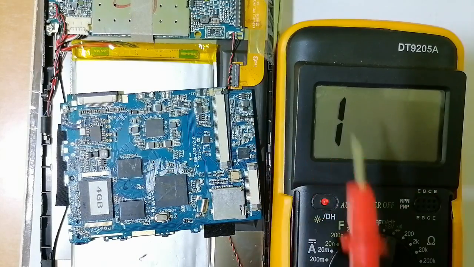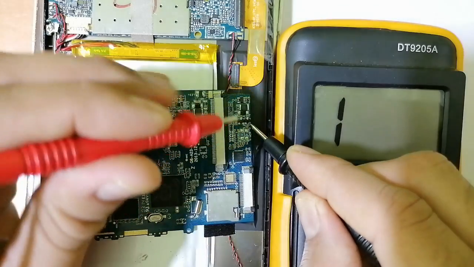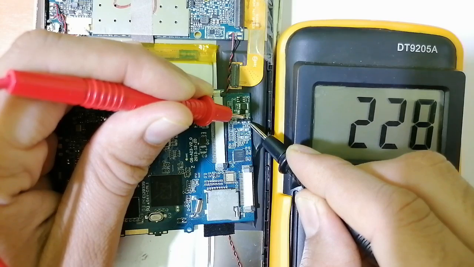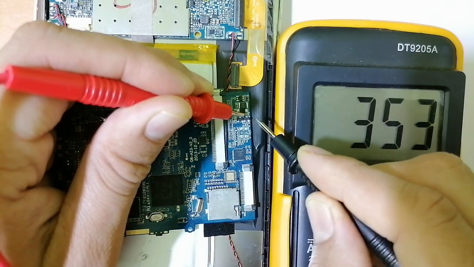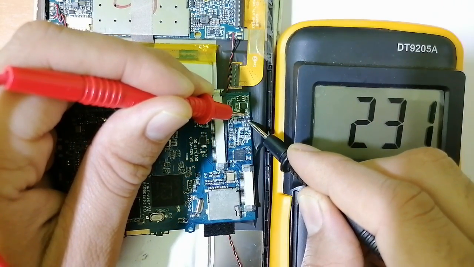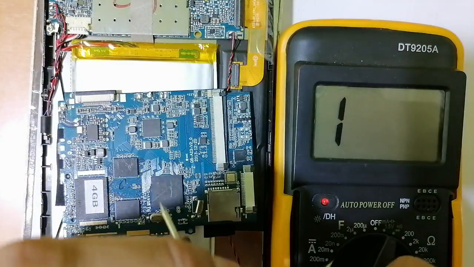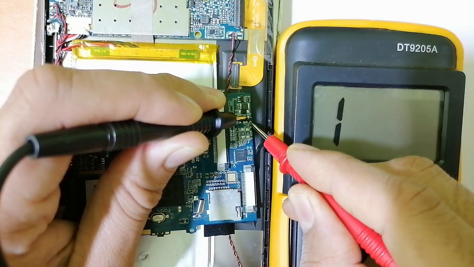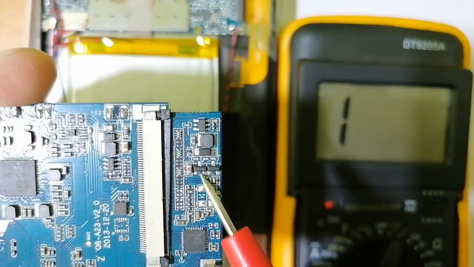Let's check this one also. Here, the black probe in the source and the red probe in the drain, we get a reading. This means this is a PNP MOSFET. When you put the red probe in the drain and the black probe in the source and you get a reading, it means this is a PNP MOSFET. So let's swap the probes. We should not get anything in the multimeter. As you can see, nothing in the multimeter. This means these two MOSFETs are good MOSFETs.